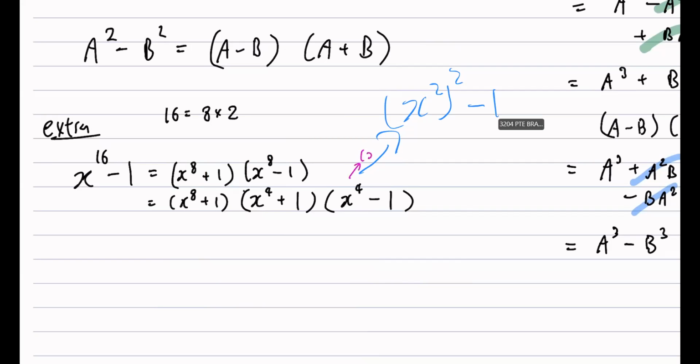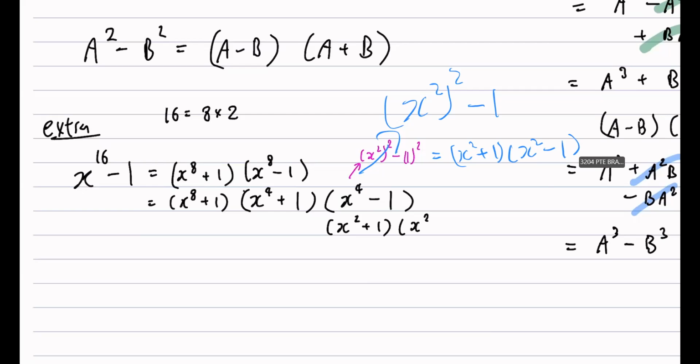Yeah, exactly. Very good. So I can replace it with x squared plus 1 times x squared minus 1. Can I go further? You can go again. x plus 1 times x minus 1.